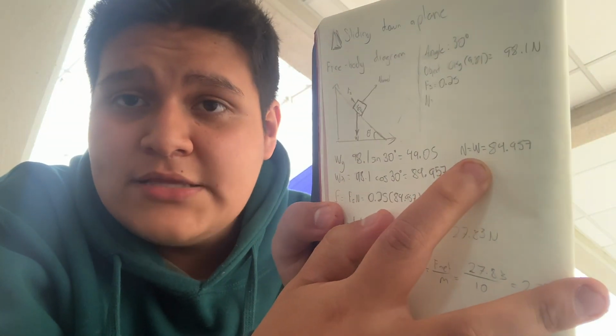Then for the force on the x component it is the same, but with cosine, so it is 98.1 newtons times cosine of 30, which yields a result of 84.957. But the normal force is the same as that component. So in this case, as I wrote here, N equals 84.957 as well.